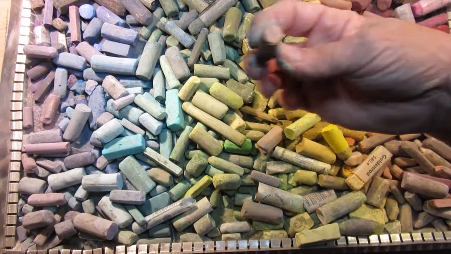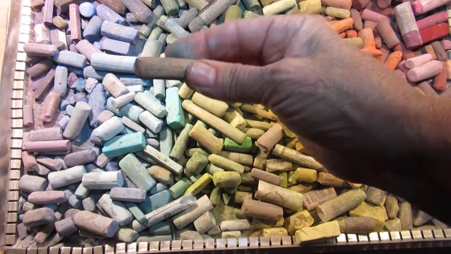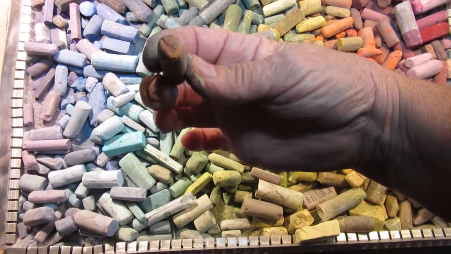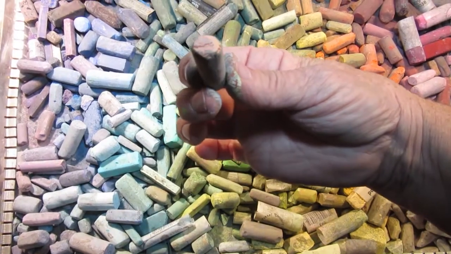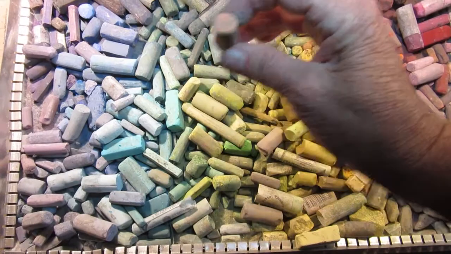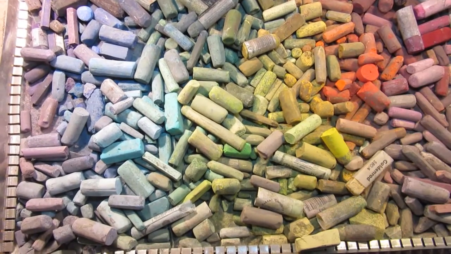This color, I know you can't tell because it's so dirty, but if you look at the end of it, oftentimes you can see what color it really is. It's sort of a peach color. So it's not super light, it's not super dark. Maybe you can see it better on that end. So it's going to go, again, right in the middle.